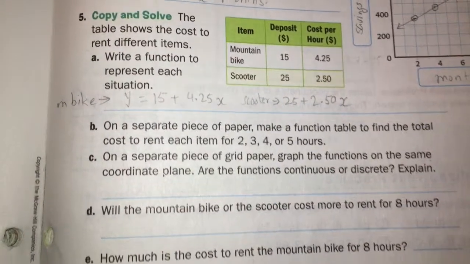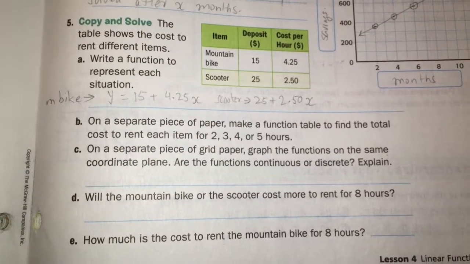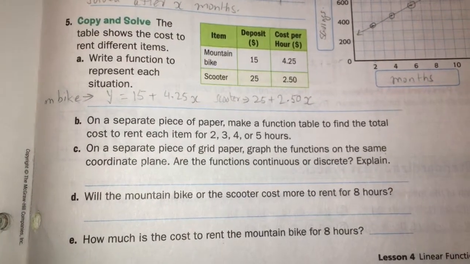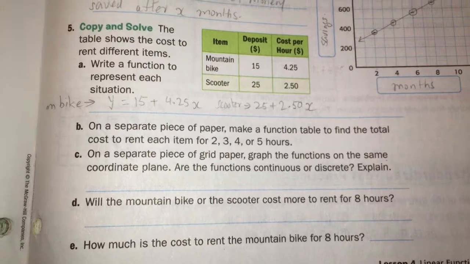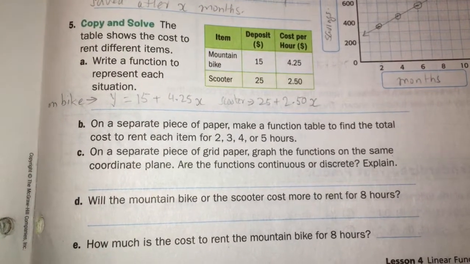Take a look at question number 5. Okay, hope you can see this. Question number 5 has 5 sections: A, B, C, D, E. Pause it if you need to and read question number 5.